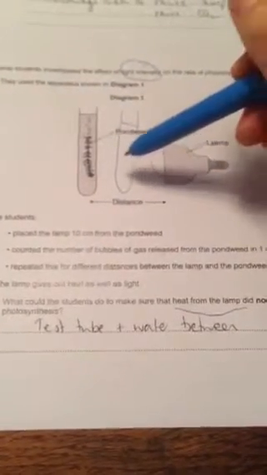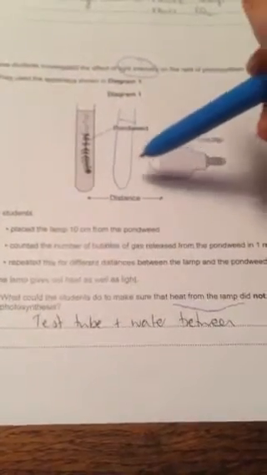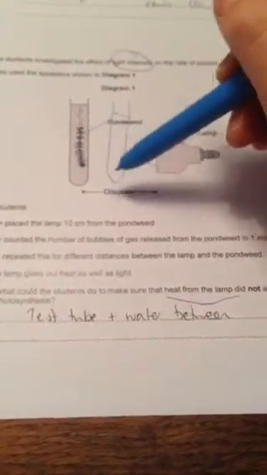So we say what the students do to make sure the heat from the lamp didn't affect the photosynthesis: put a test tube of water between it. Someone wrote that it will cause reflection. No, you want the light just to go straight through. This is about absorbing the heat.